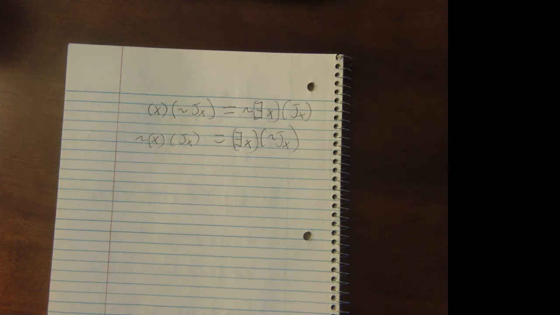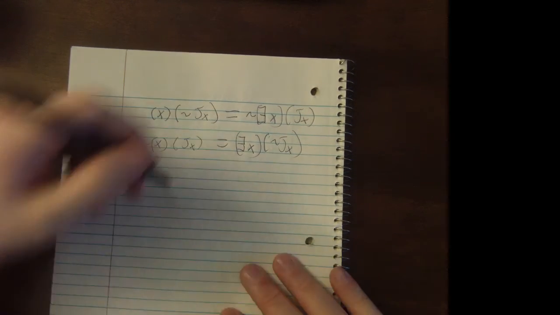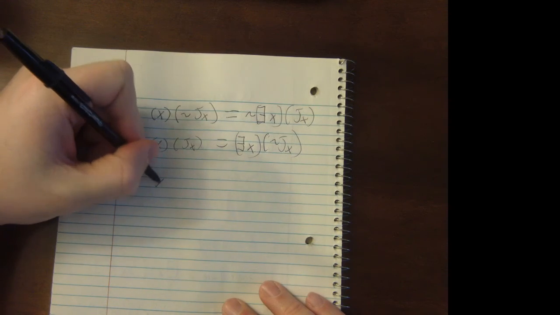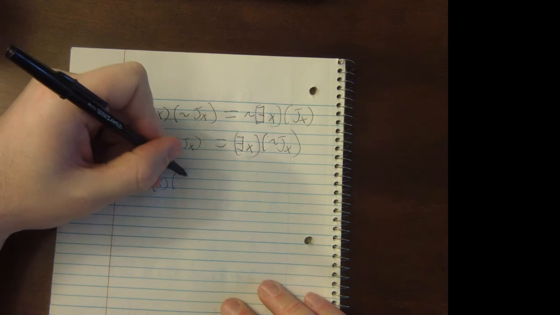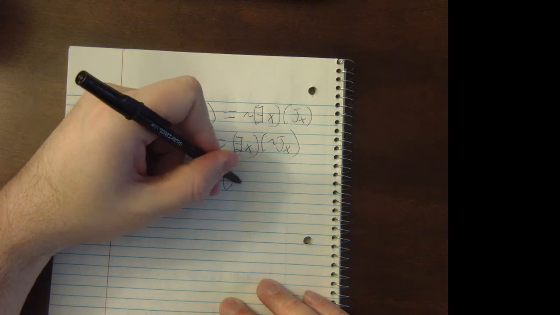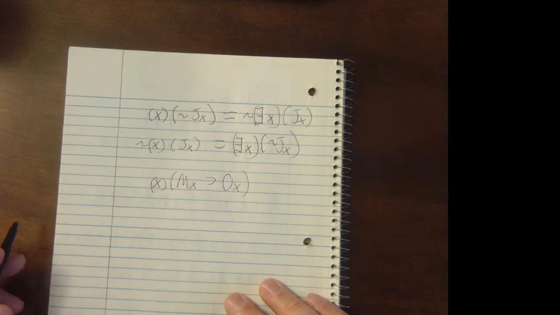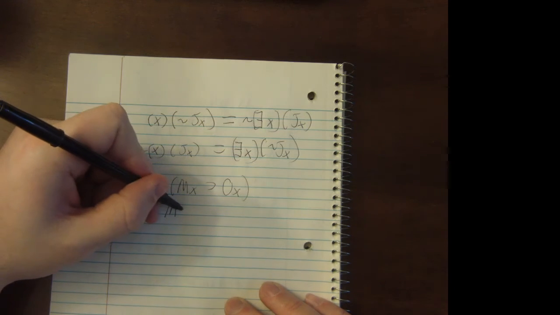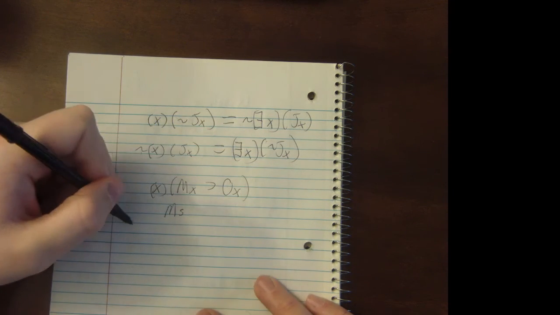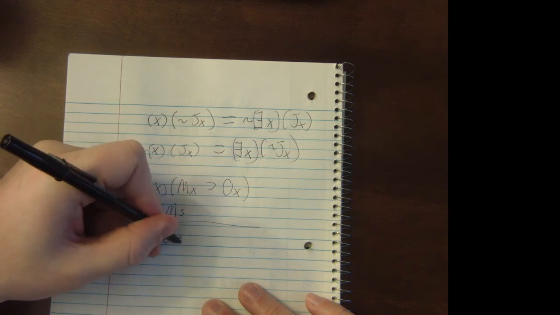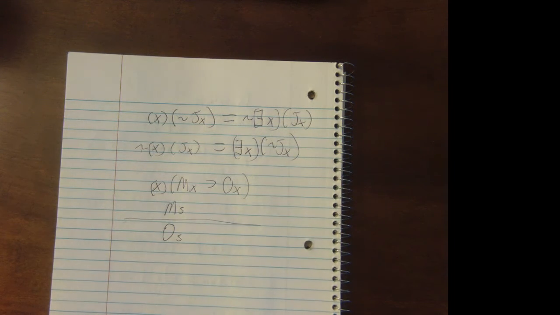So there's that. I'll probably end this part of 5.1 with the translation of the original argument. All men are mortal: for all x, if x is a man, then x is mortal. Socrates is a man, therefore Socrates is mortal. There's the argument.